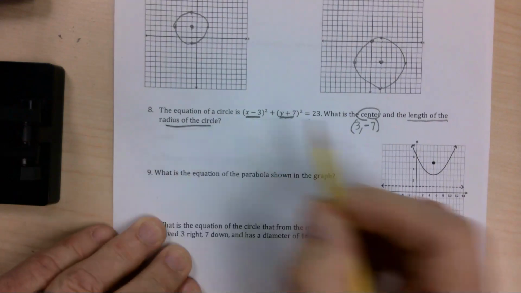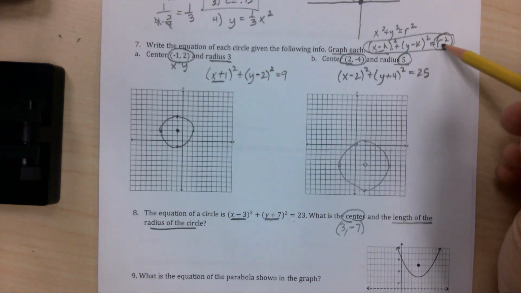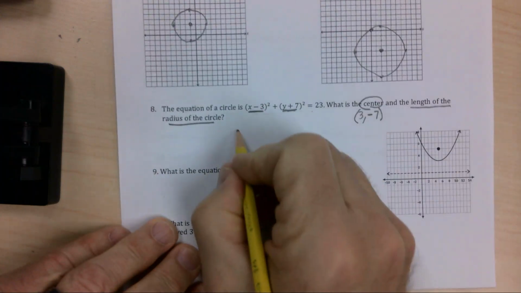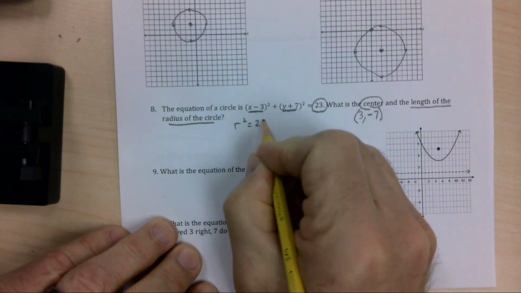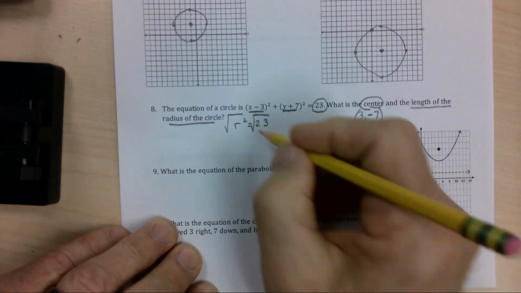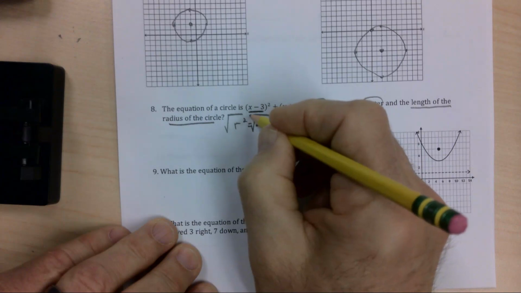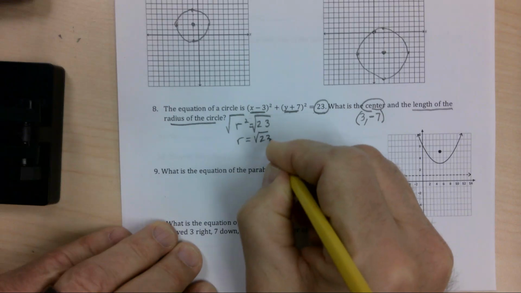Now what's the length of the radius? Well, we have to be careful. Remember the formula, it's equal to r squared. So we know that r squared equals that number, and then we solve. Now if you've been around, I get in the habit of saying do the right thing. But radius can't be negative, so it's the square root of 23.